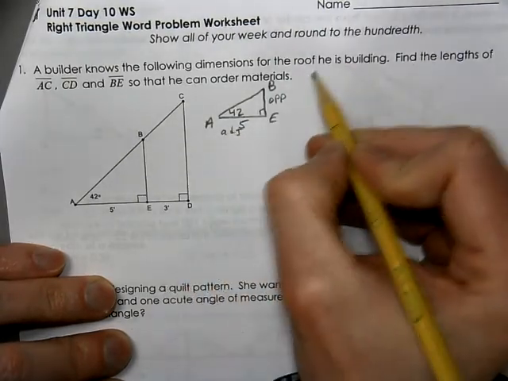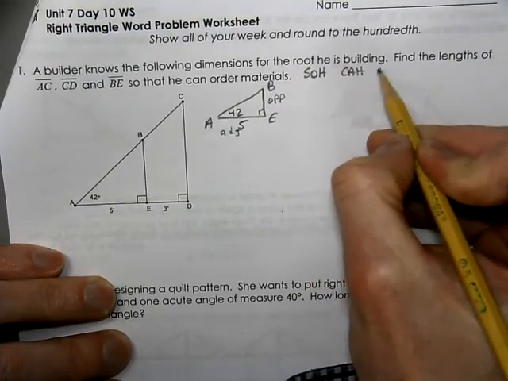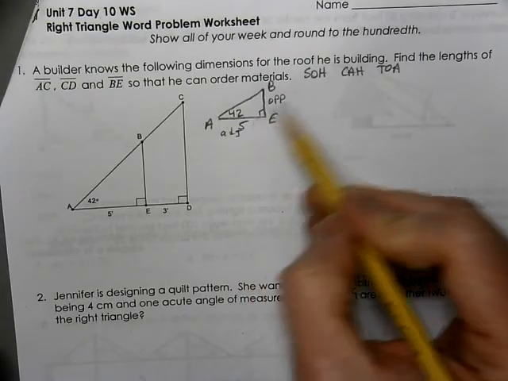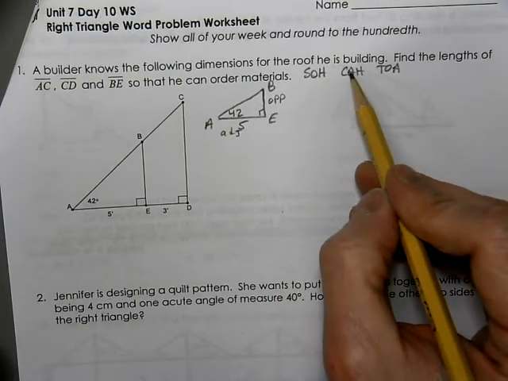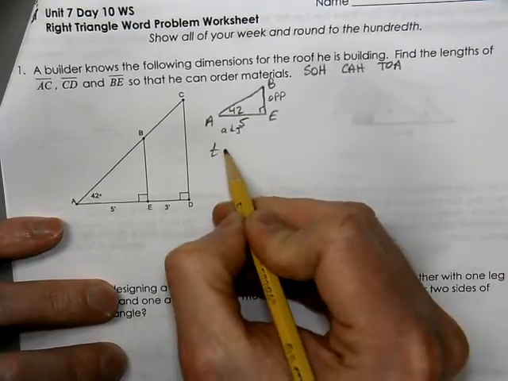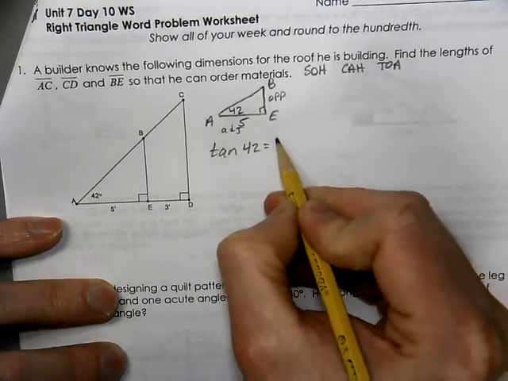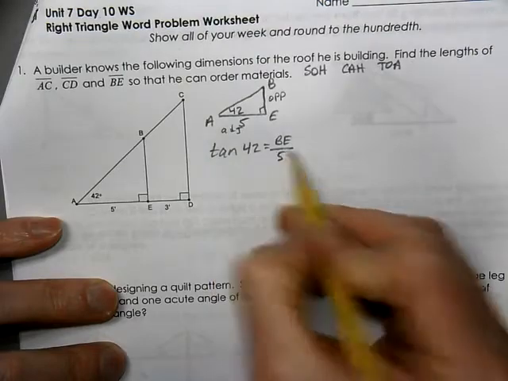Since we're going to use SOHCAHTOA to help us identify which trig function to use: opposite and adjacent, opposite hypotenuse, adjacent hypotenuse. So we're going to use tangent of 42 degrees to equal the opposite side over the adjacent side.